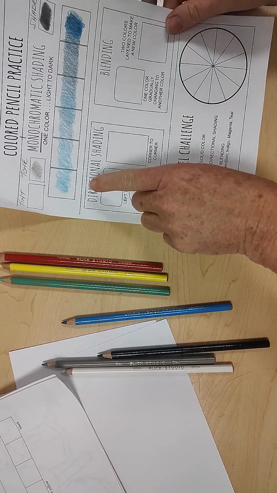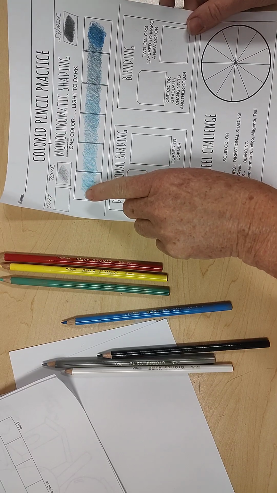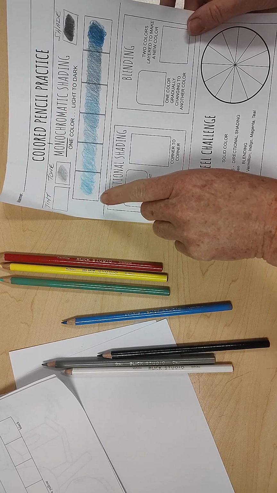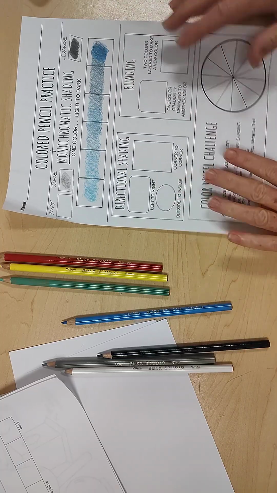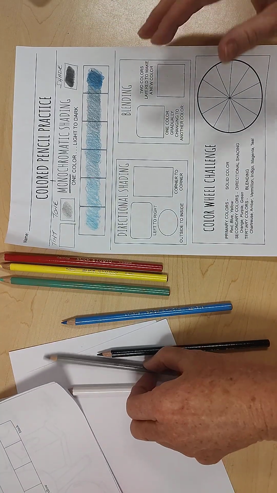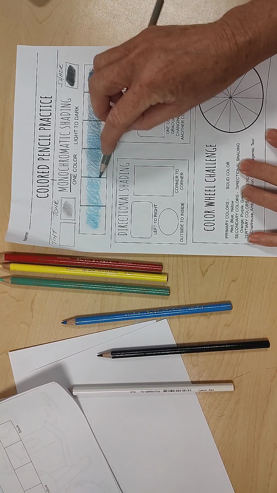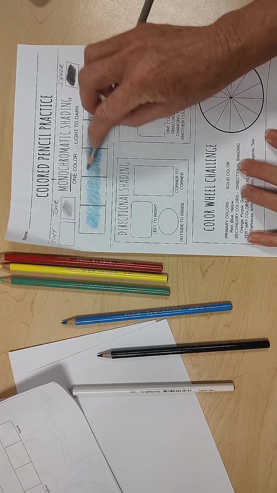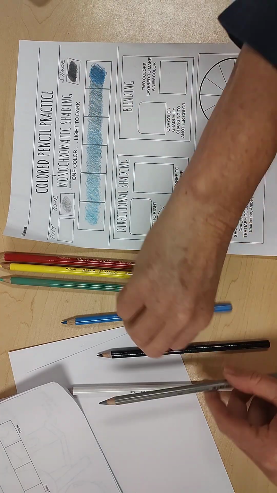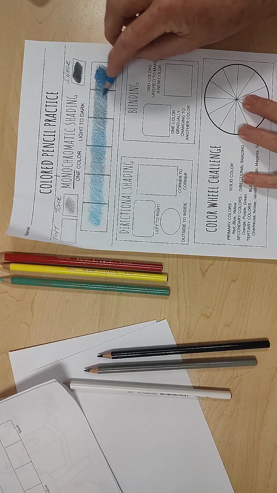So what I like to do is squint my eyes and go, is it a value scale, right? There should be high contrast between the light and the dark. This certainly can go darker all the way across, so I'm going to just work on that a little bit more. And you can also go back and add your original color, also known as hue.